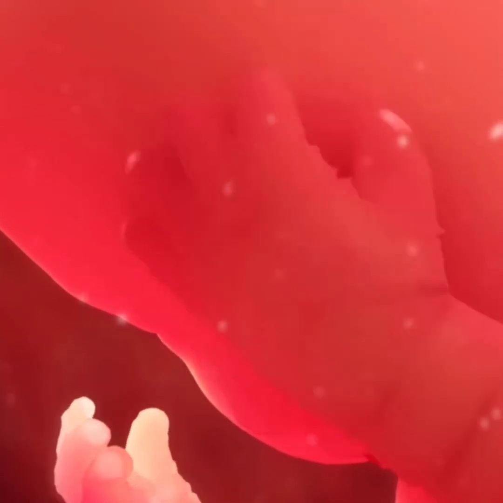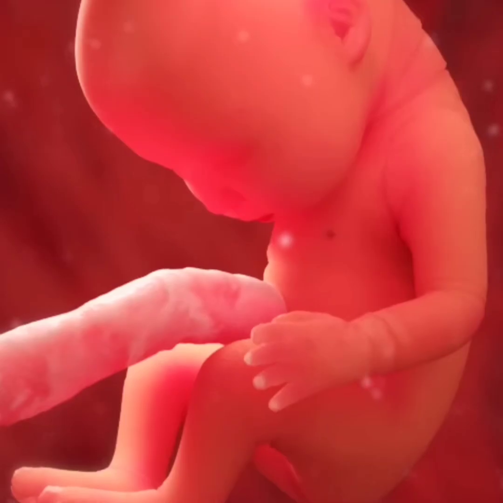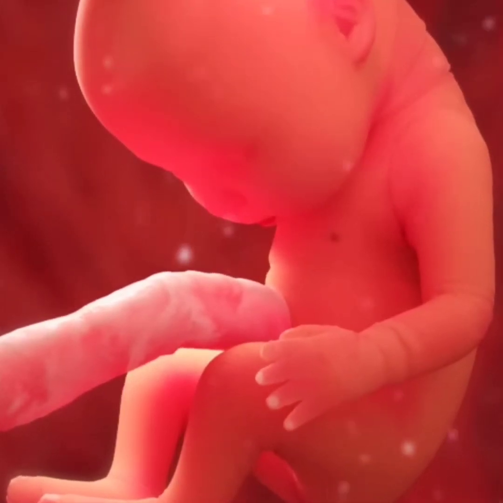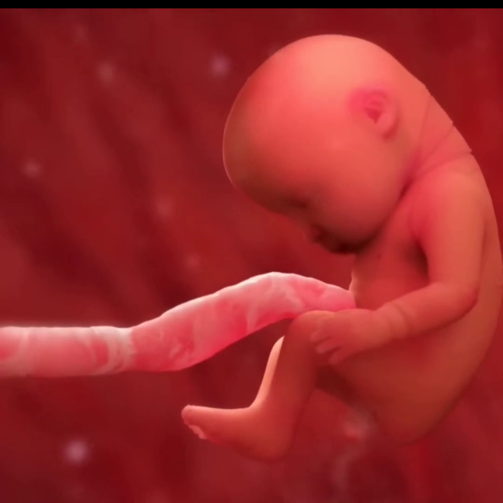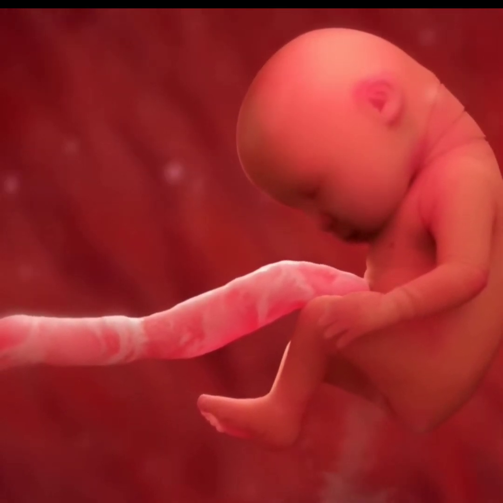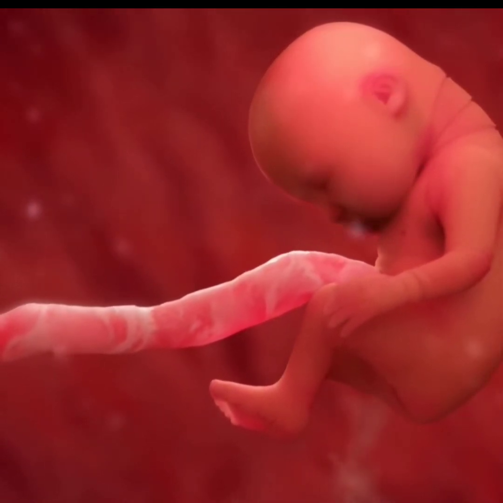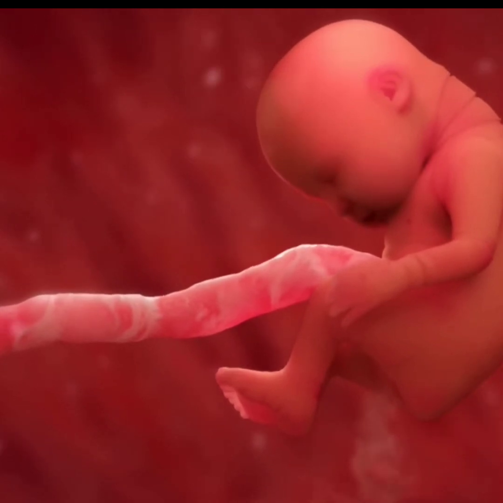Weeks 25 to 28, rapid brain growth. Pulmonary surfactant production increases. Viability improves dramatically. Eyes can open and close, respond to light. Sleep-wake cycles emerge. Weeks 29 to 32, significant weight gain. Fetus 1 to 2 kilograms.